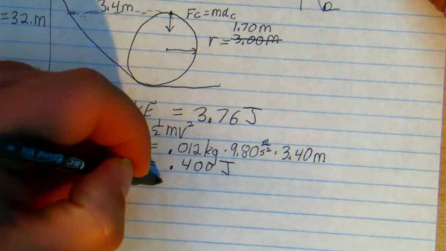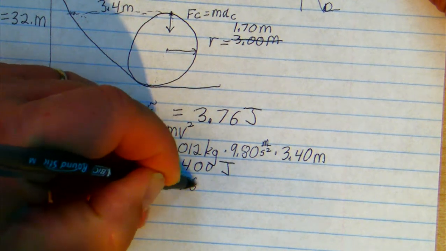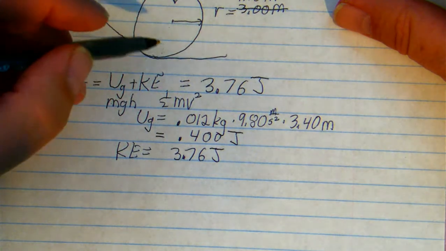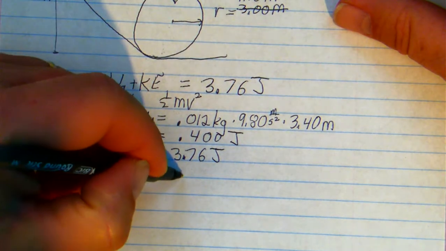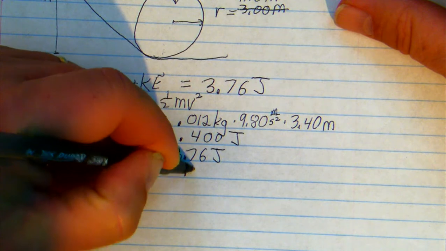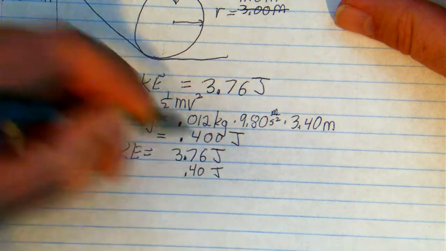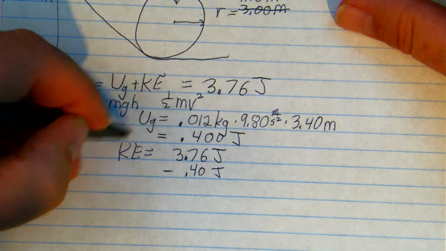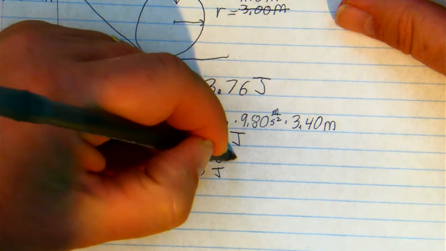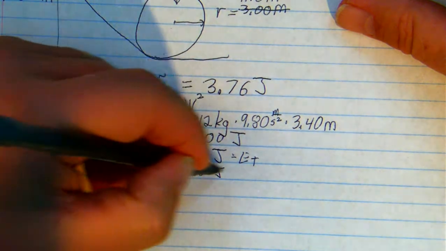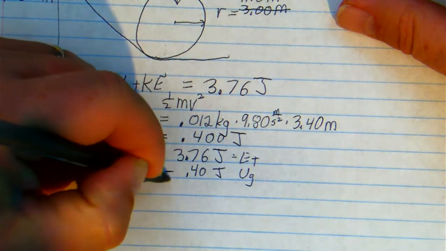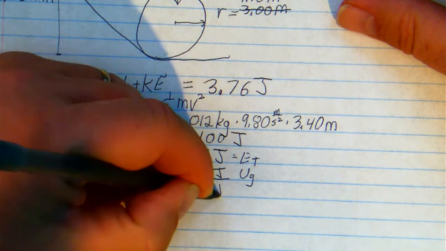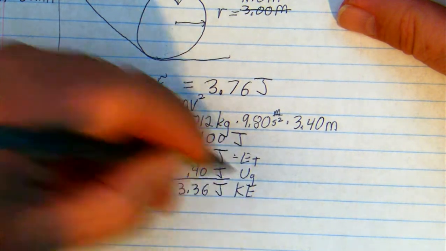If the total energy is 3.76 joules, and at a height of 3.4 meters, 0.40 joules of that is in the form of gravitational potential energy. That was very weird.